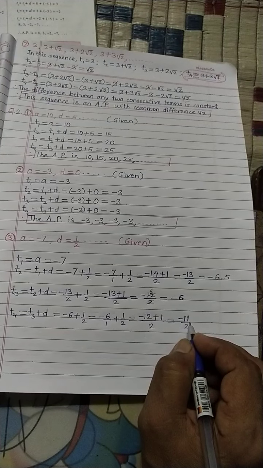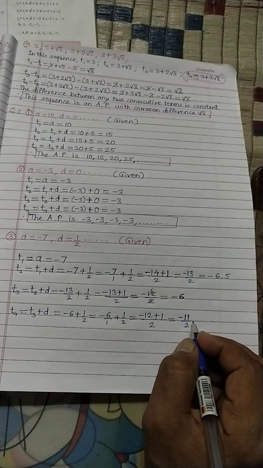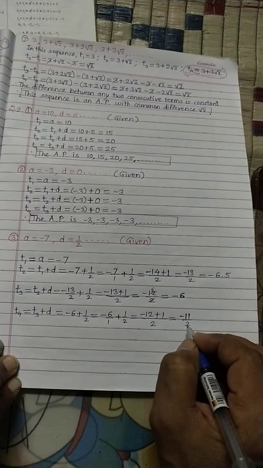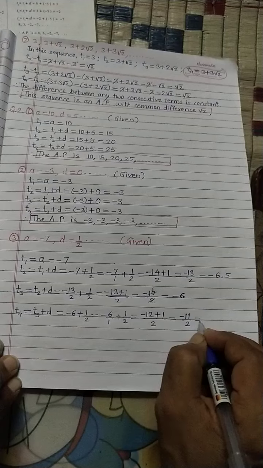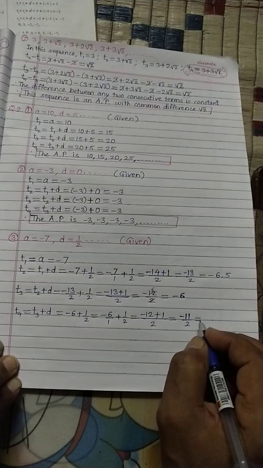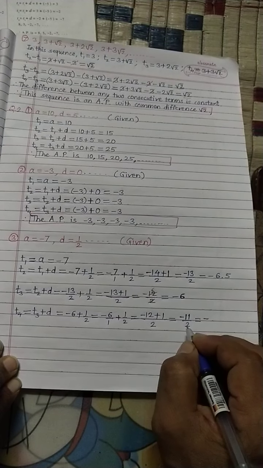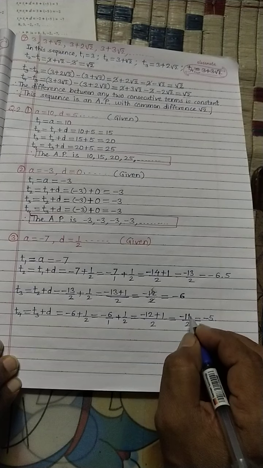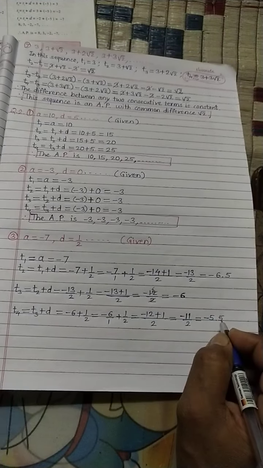So here we can also write minus 11 upon 2 is equal to minus 5.5, since 2 fives are 10.